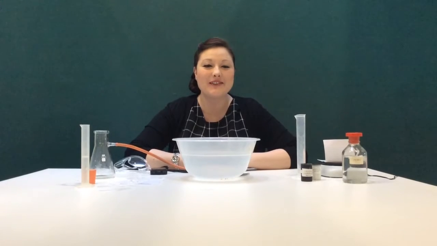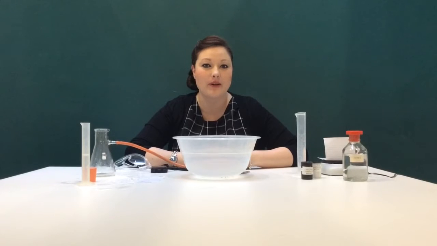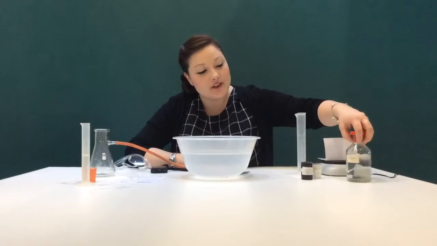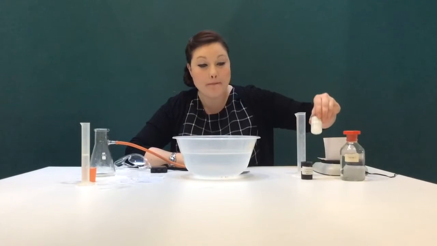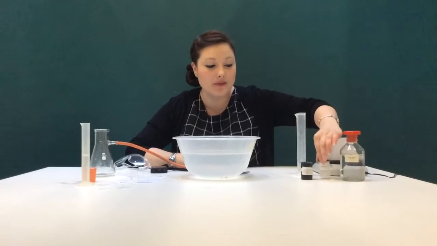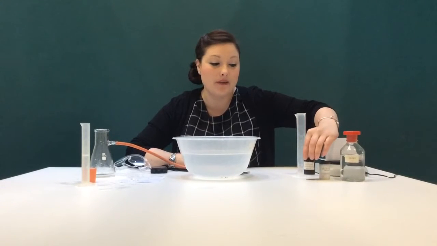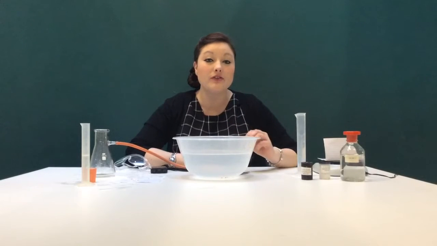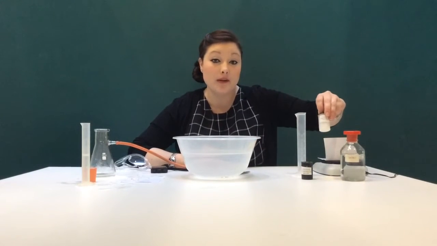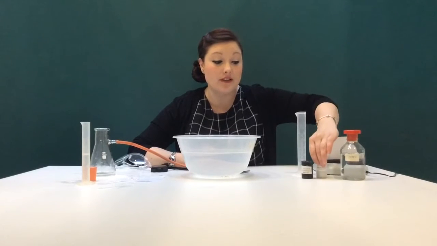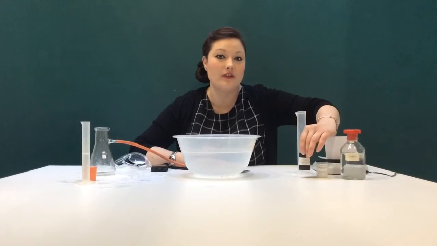Guys, today we're going to talk about surface area and how it affects the rate of reaction, or how fast a reaction happens. So I have some hydrochloric acid, it's 2 molar. We have some marble chips, or calcium carbonate chips, and we have some marble powder, or calcium carbonate powder. Now, as we're talking about surface area, it's important to recognise that the marble chips have a much smaller surface area than the marble powder. The marble powder has a much larger surface area.